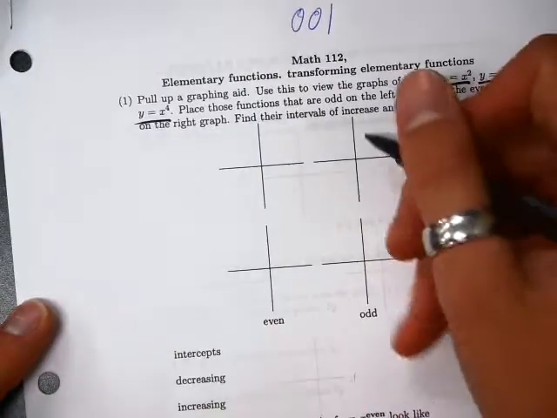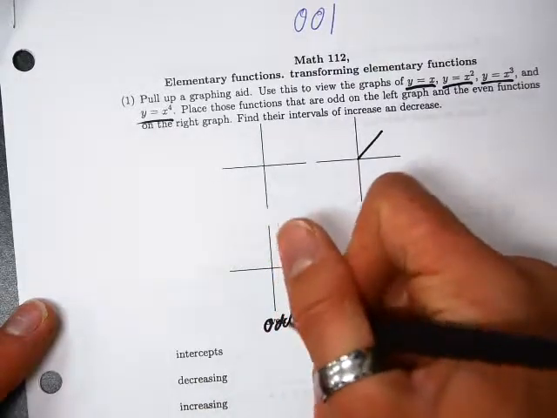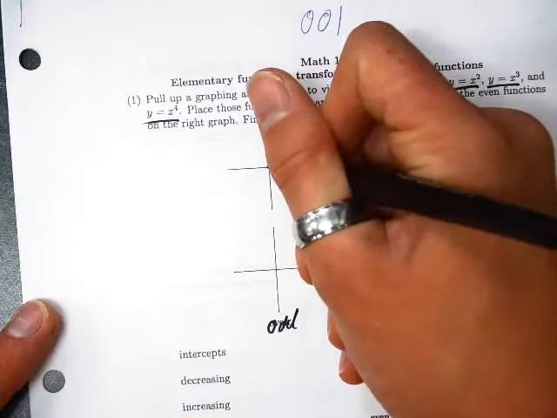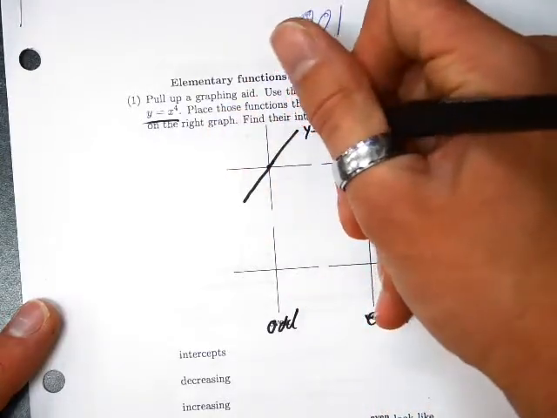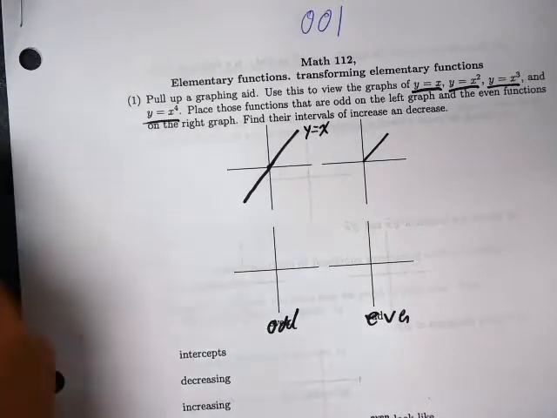So let's go ahead and draw it. I think I'm going to put the odd ones here. So there's the graph of y equals x. And what do you think? I put that in the column of odd functions. By looking at that graph, is that an odd function? Does it have symmetry across the origin? Yeah. So it actually belongs in that column, though that column was mislabeled.